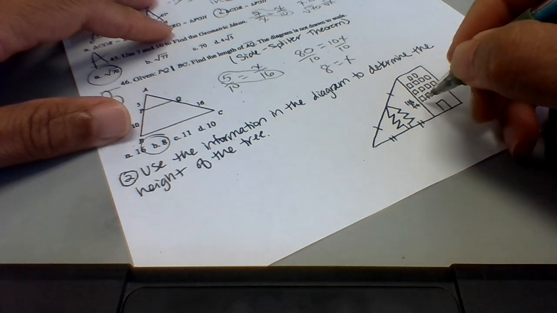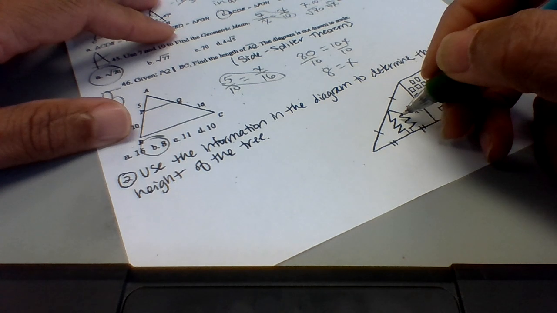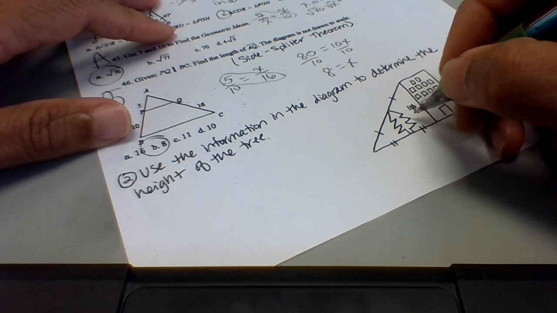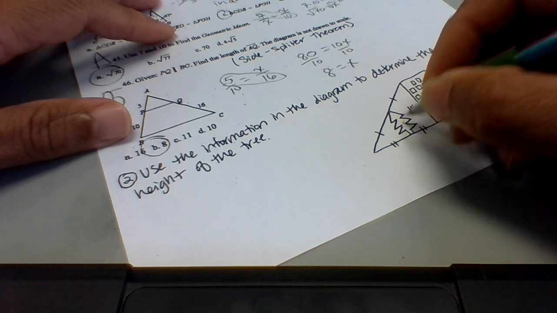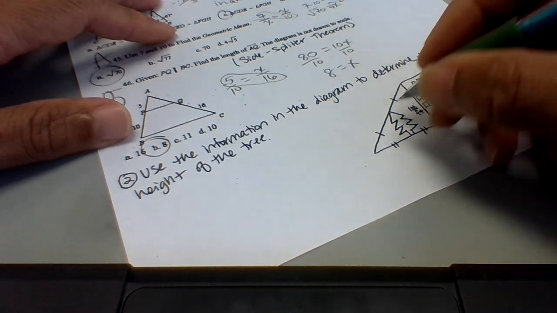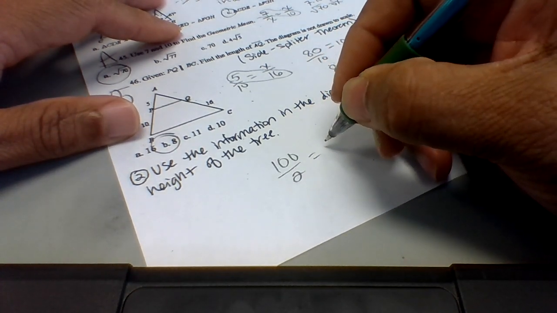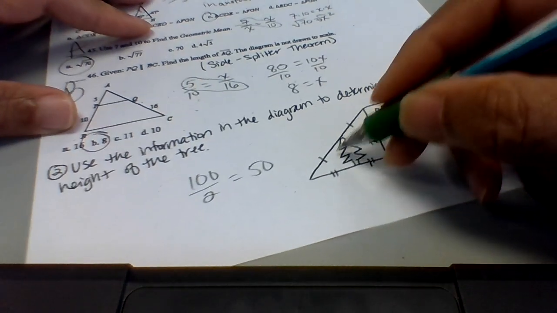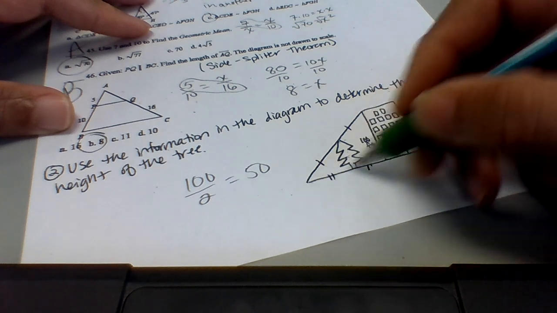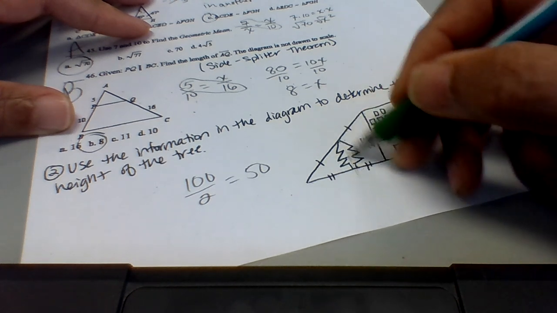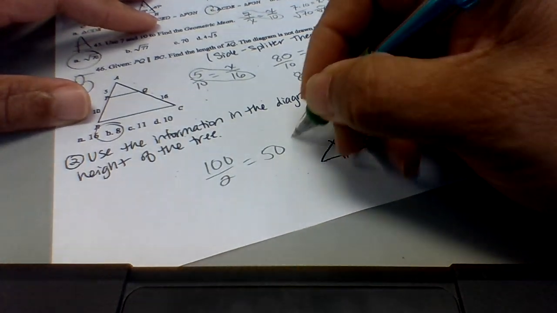Use the mid-segment theorem. So this is going to be half whatever the long side is here. So you're going to take 100 divided by 2, and so that'll give you 50. How do I know that? Because this is the midpoint of this whole line segment, and this is the midpoint of this whole line segment. So this segment is half of whatever this one is over here. So 50 feet.